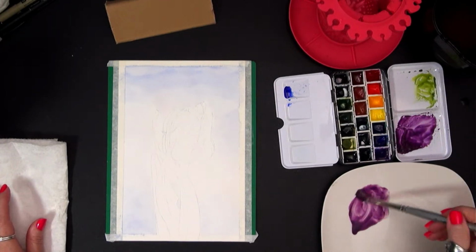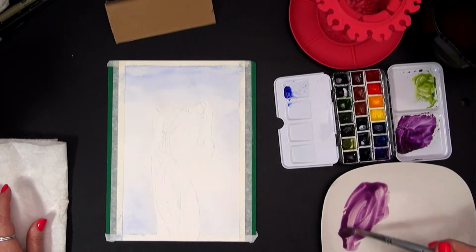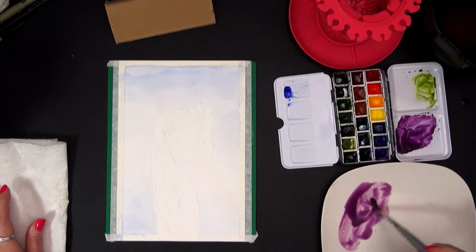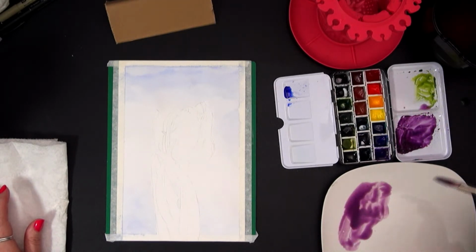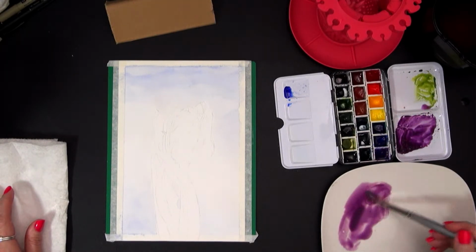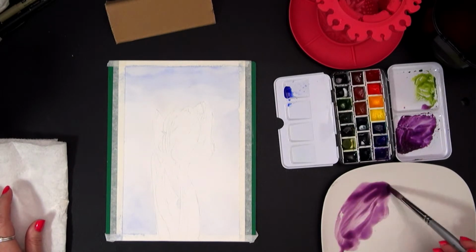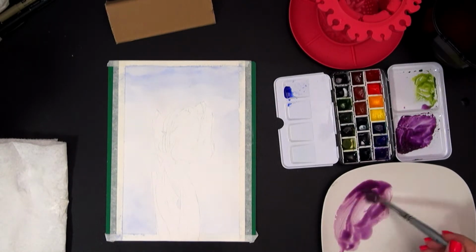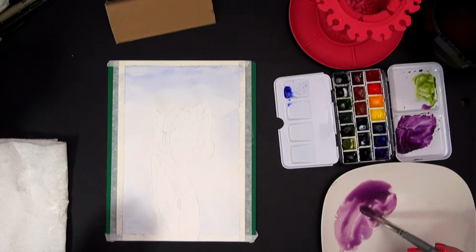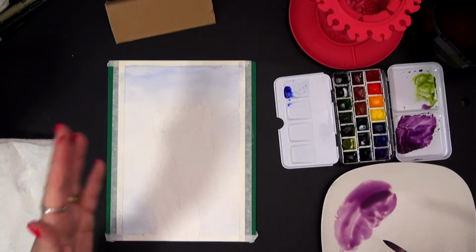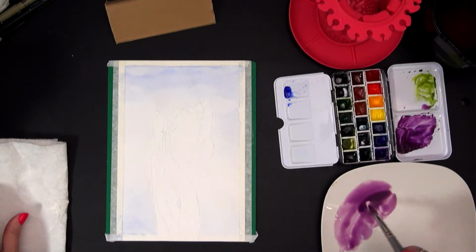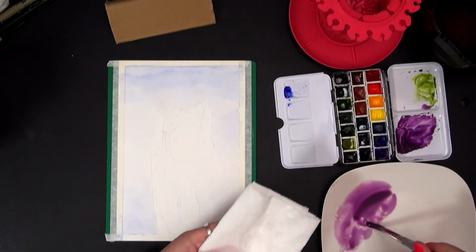And that is going to lighten up our value. Now, one thing we don't want to do is, see, my brush is full of water. If you see, it's dripping. That's what I'm using to mix up the value of my paint. I do not want to just go to my painting with that. There's going to be way too much water.